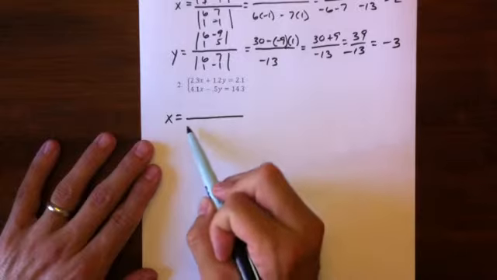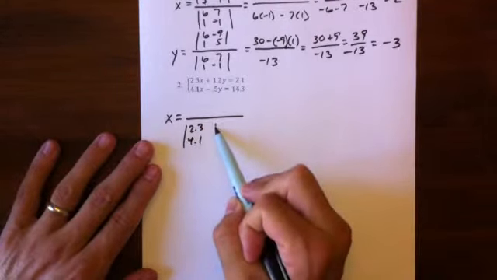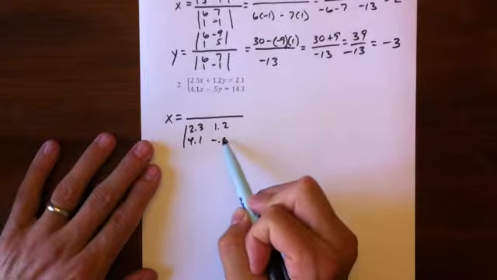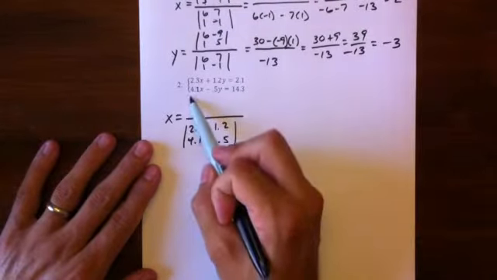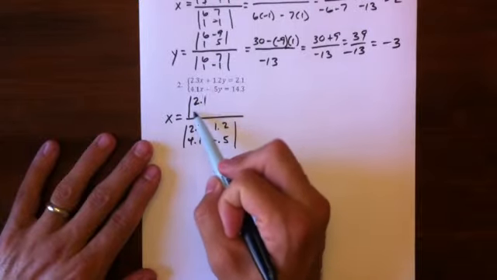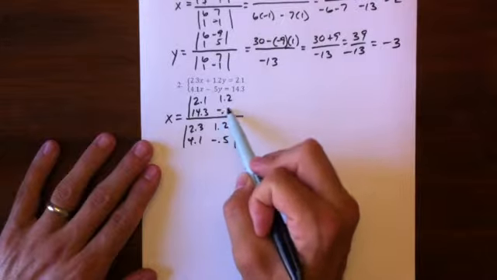Okay, so our x values, the bottom, 2.3, 4.1, 1.2, negative 0.5. You got to make sure you remember that minus sign. The top, x's get replaced, 2.1 and 14.3, and then 1.2 and negative 0.5.